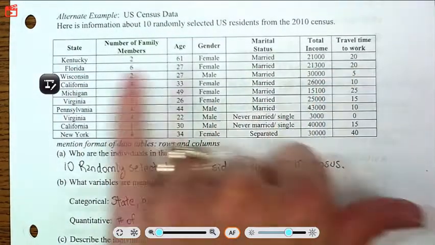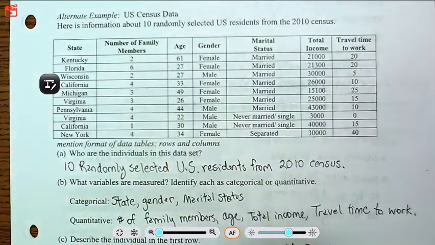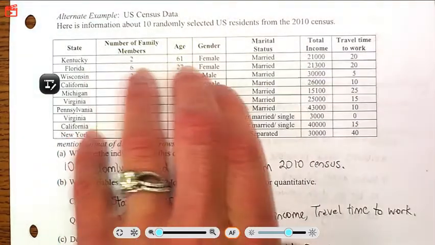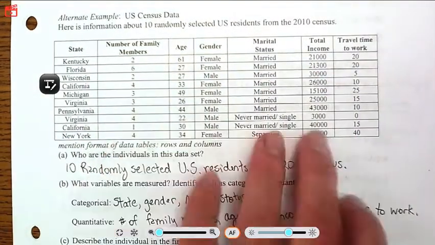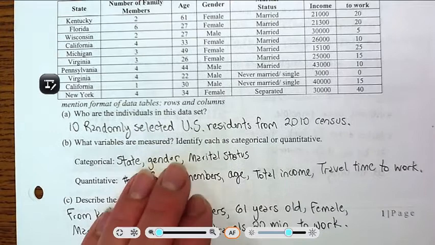So I didn't yet chunk age range. I didn't yet chunk any information like that and put counts of people that fall into those categories. I'm literally just putting every individual's information out so far. What variables are measured? Okay, describe the individual in the first row.